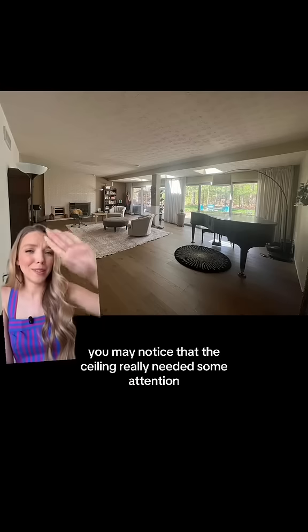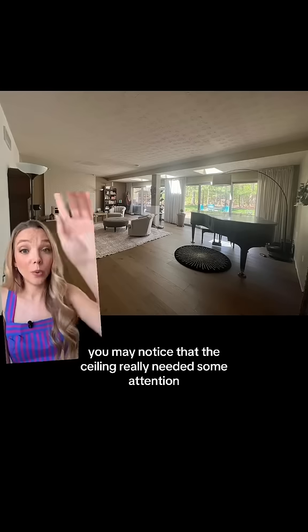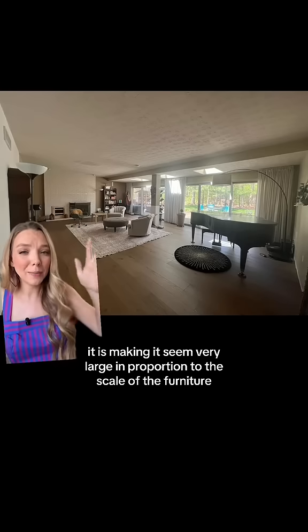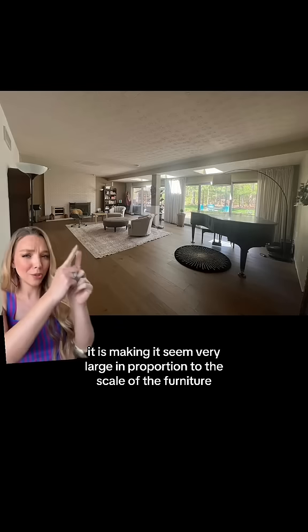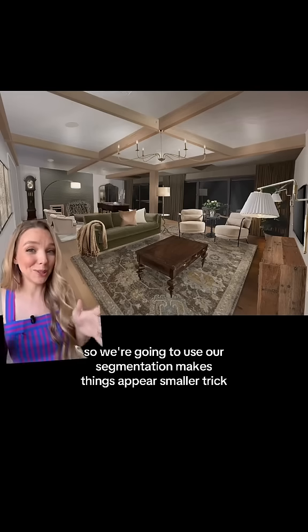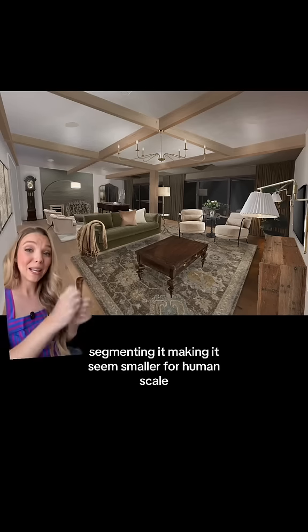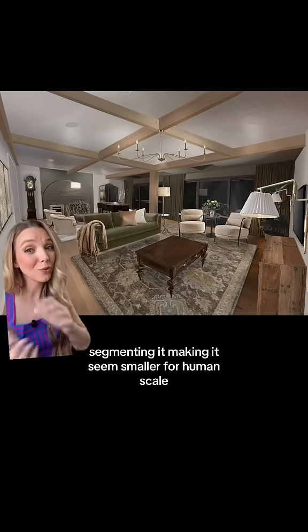In the before, you may notice that the ceiling really needed some attention. With no break in the ceiling or lighting, it is making it seem very large in proportion to the scale of the furniture. So we're going to use our segmentation makes things appear smaller trick by adding a grid with beams. Now the ceiling area seems more proportional to the furniture scale, just like we did with the actual room itself, segmenting it, making it seem smaller for human scale.